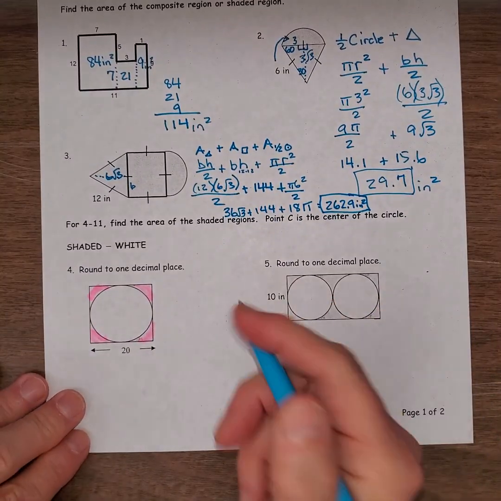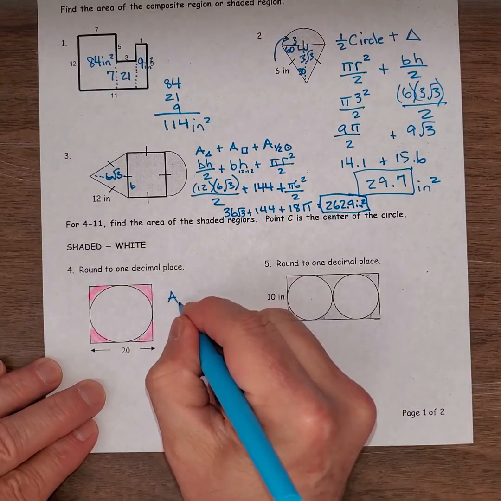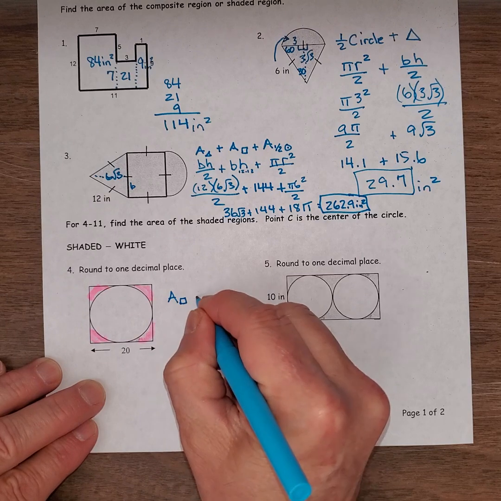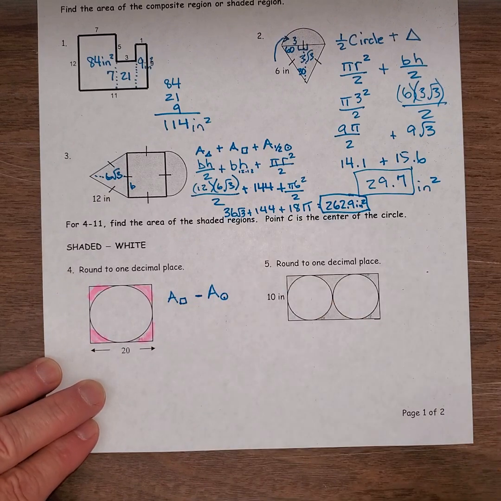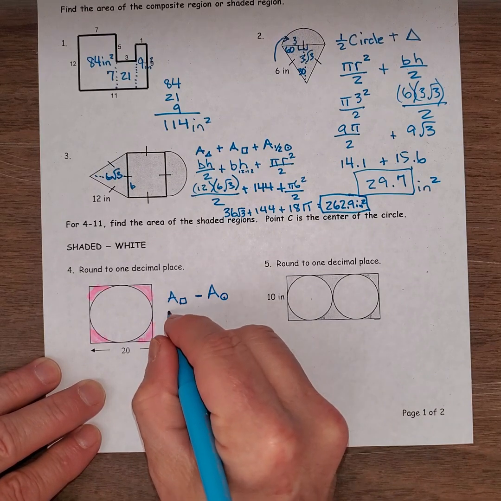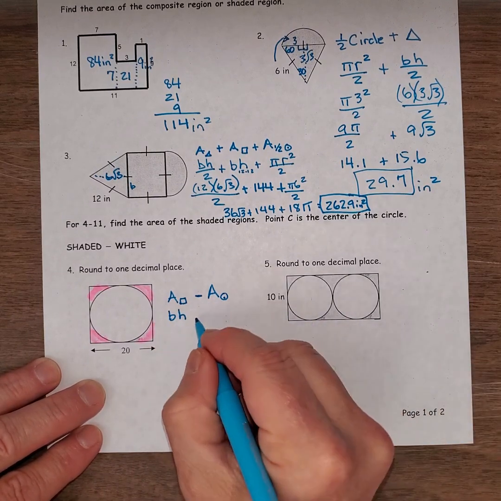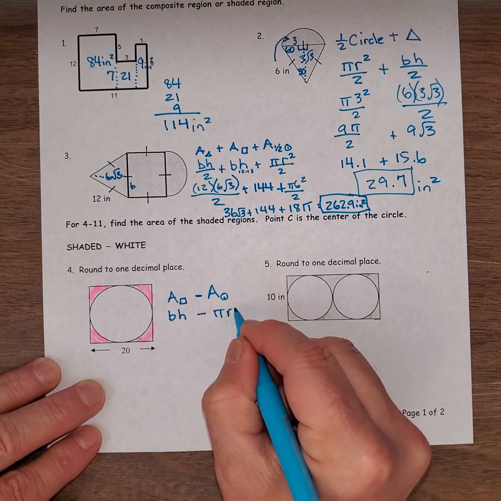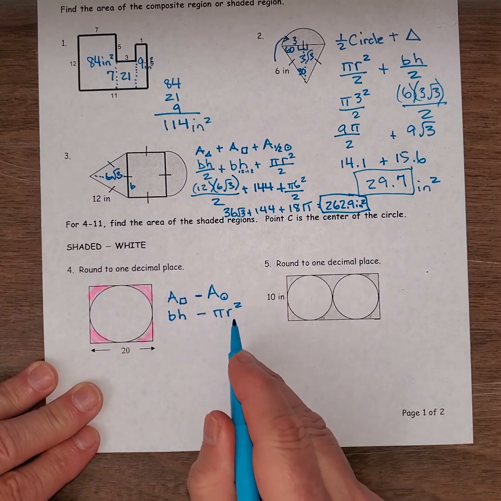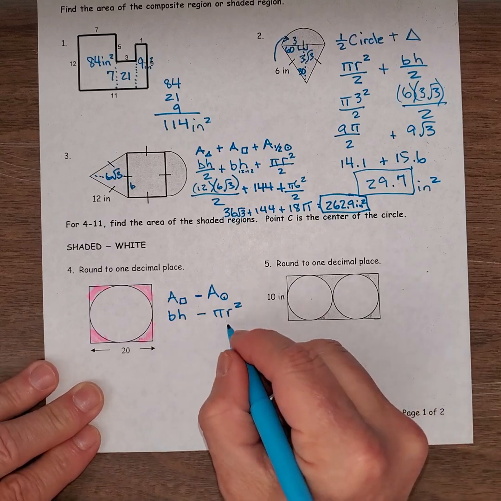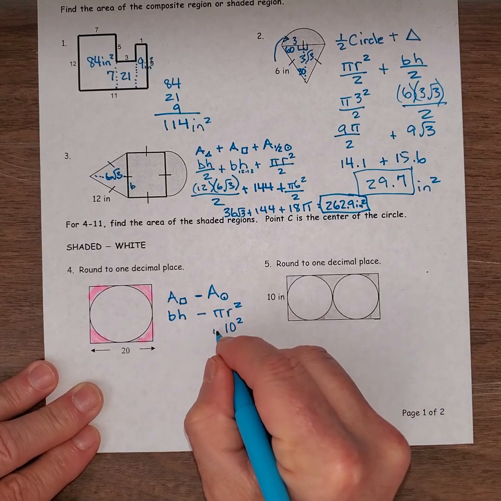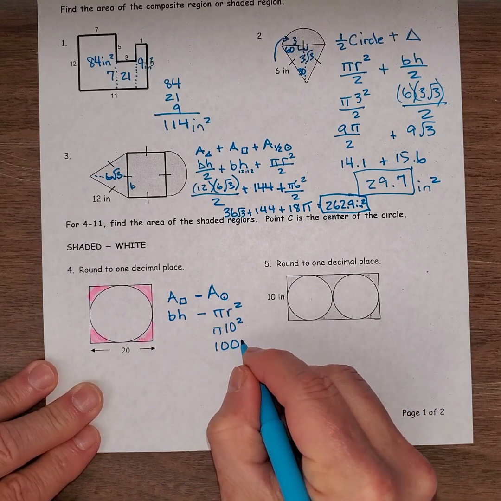Now, this would be area of a square minus the area of a circle, right? So square is base times height, or length times width, and this is pi r squared, right? Okay. The r is going to be 10, right? Half a circle. That's the diameter, really. So 10 squared pi, so that's 100 pi, right?